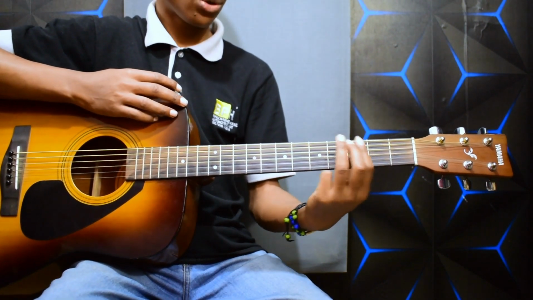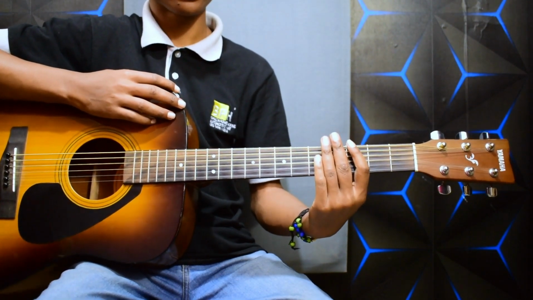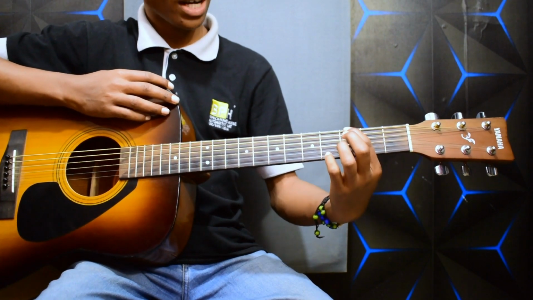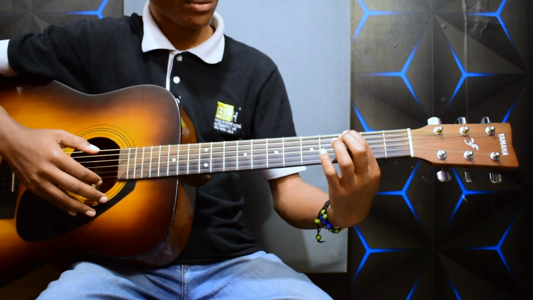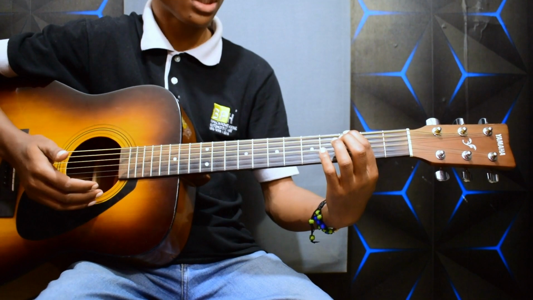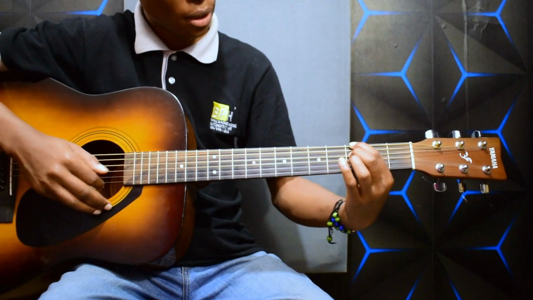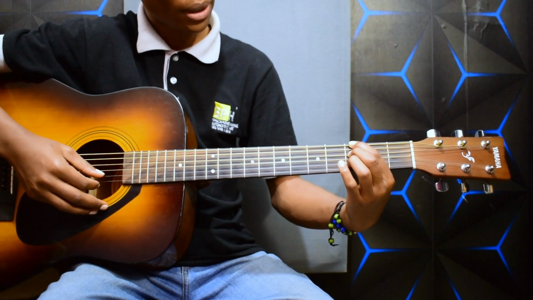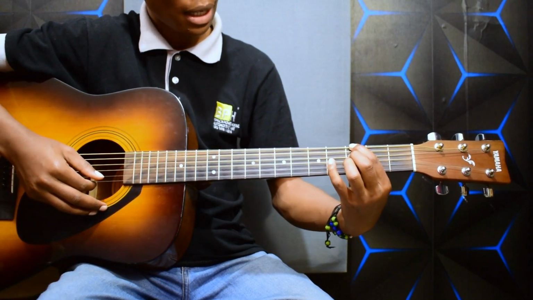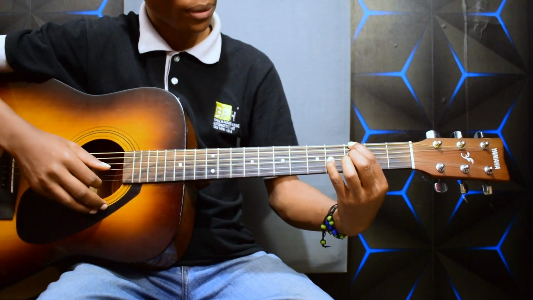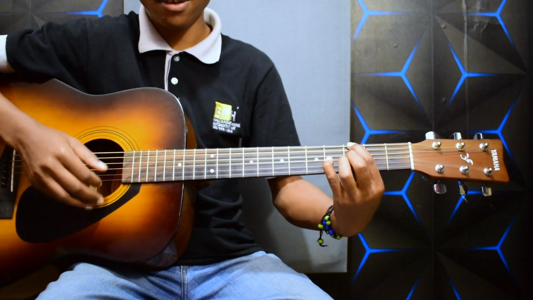And then the final chord is the G dominant seventh chord. For this chord, we have the index on third fret of the low E string, which is the root, and then the middle finger is on third fret of the D string, the ring finger on third fret of the B string, and then the little finger on fourth fret of the G string.